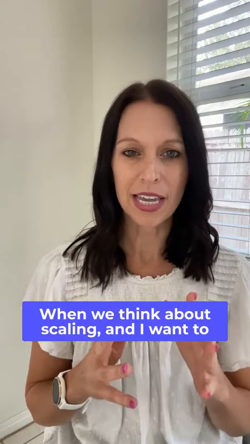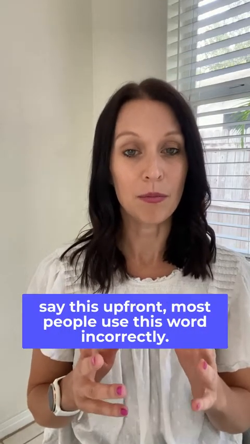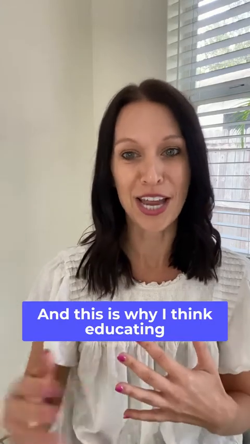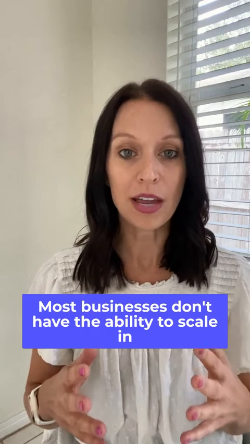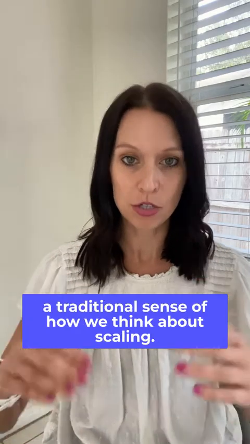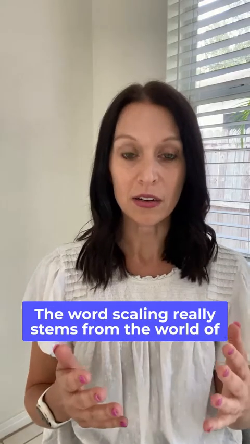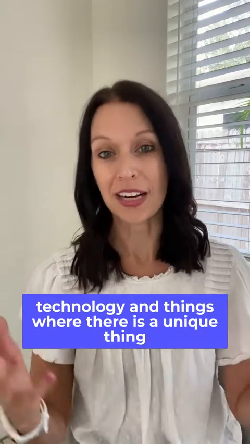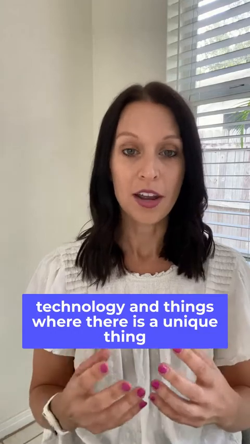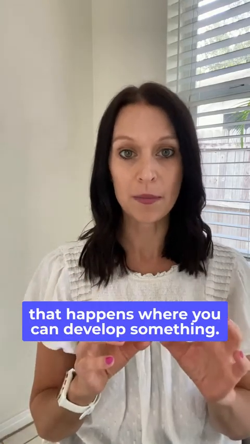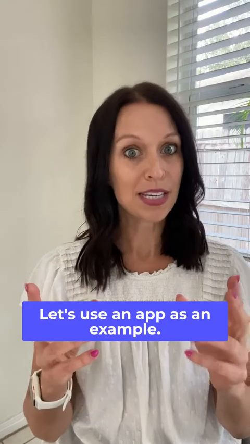When we think about scaling, and I want to say this up front, most people use this word incorrectly, and this is why I think educating about this is actually really important. Most businesses don't have the ability to scale in a traditional sense of how we think about scaling. The word scaling really stems from the world of technology, where there is a unique thing that happens where you can develop something. Let's use an app as an example.